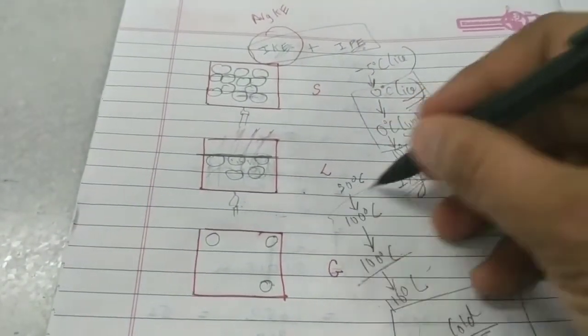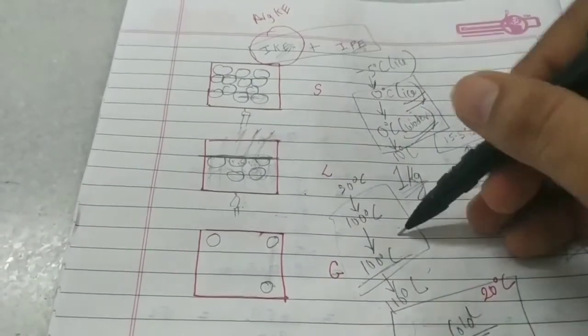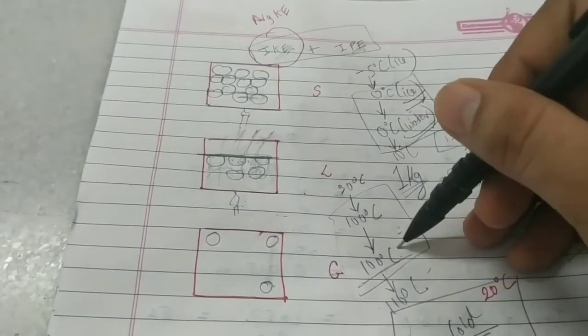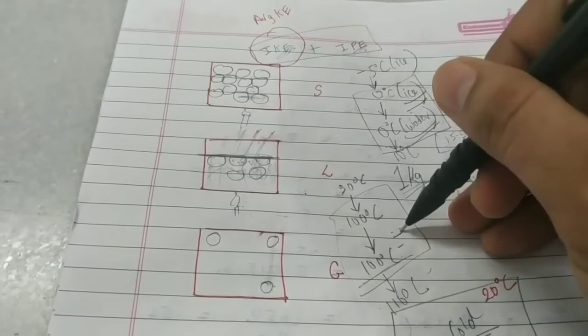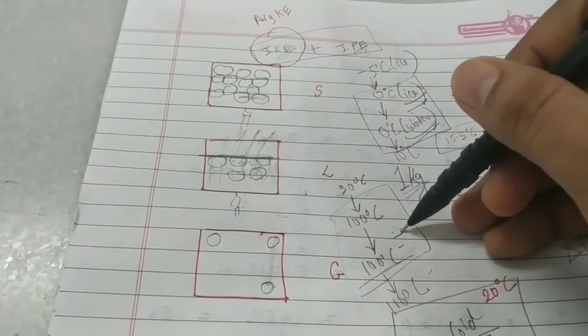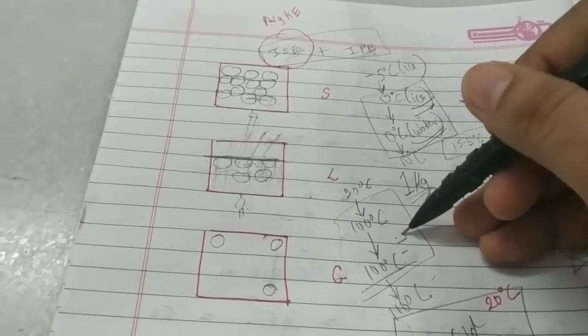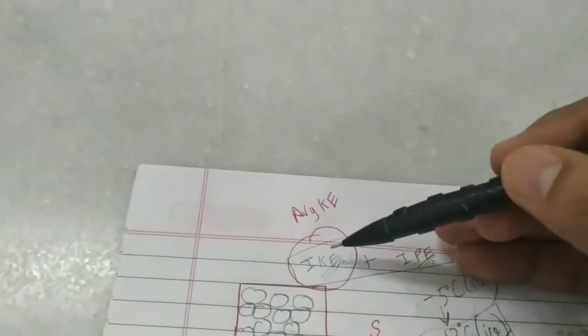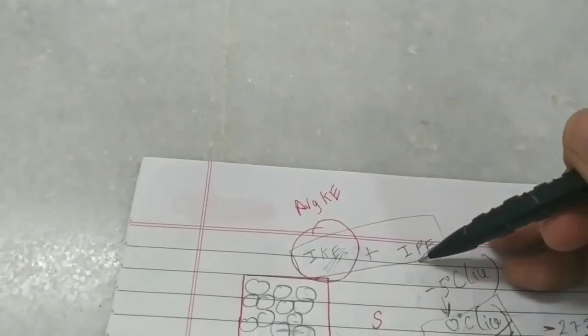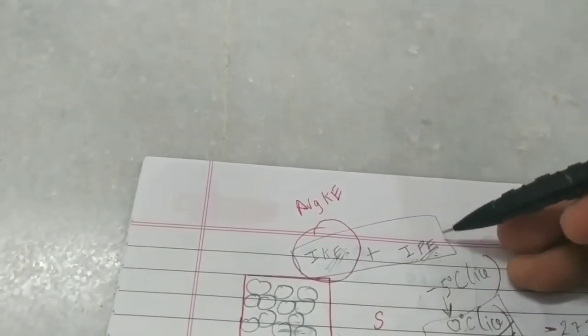So what happened in between? Well, the heat was being used not to change the temperature, but to change the state of matter. That is called latent heat, and now it's called latent heat of vaporization or latent heat of boiling. Because this heat was used not to change the temperature, that is not to change the internal kinetic energy, but to increase the internal potential energy. So now you know what is latent heat.